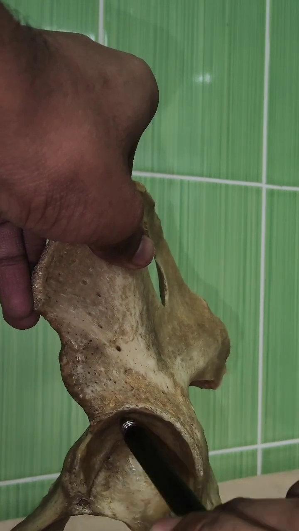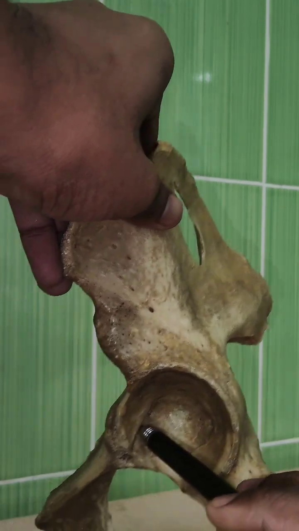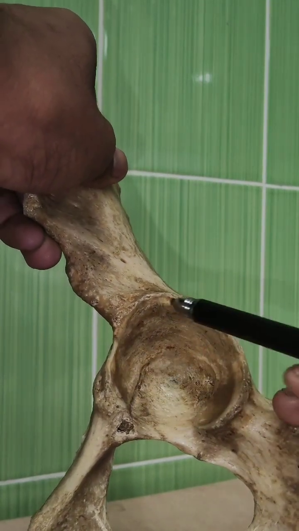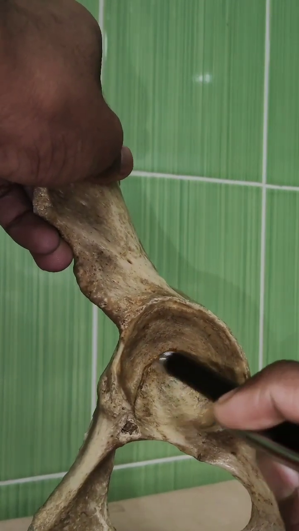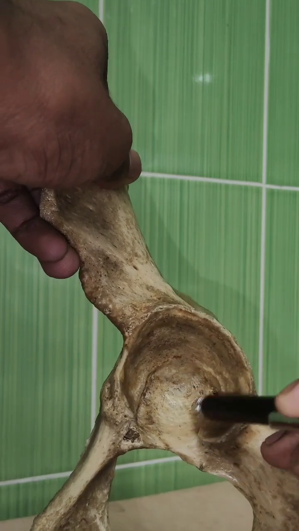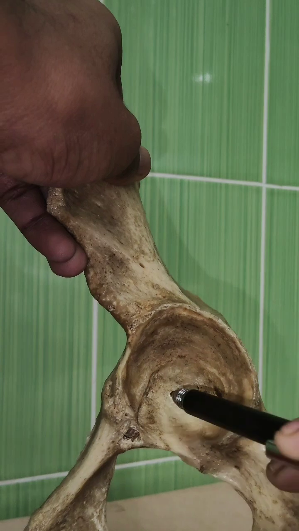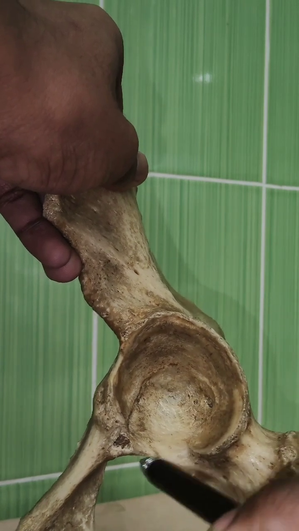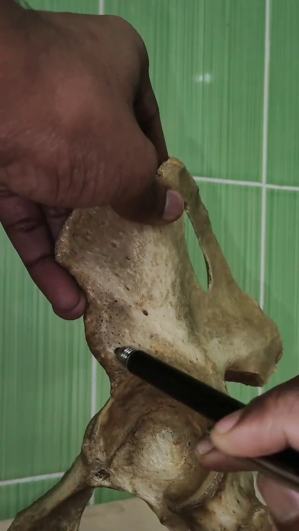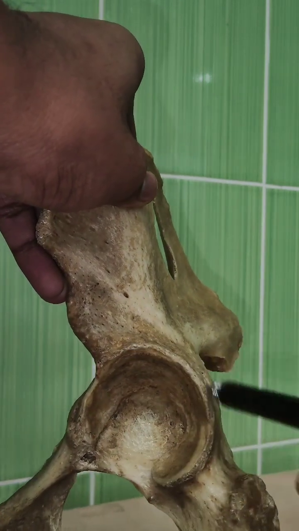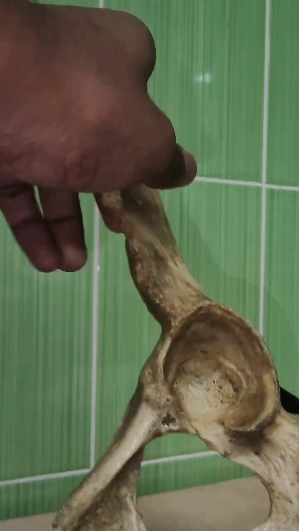Lunata is moon, and surface is facies. See from here, this looks like a moon. So this is facies lunata, facies moon, surface of the moon. Facies lunata, acetabulum. Acetabulum is everything. Fossa acetabuli, incisura acetabuli, sulcus supraacetabularis, limbus acetabuli. This is the outer covering.